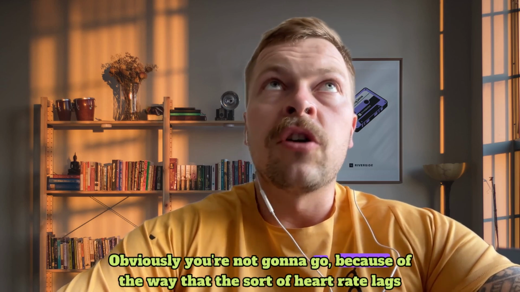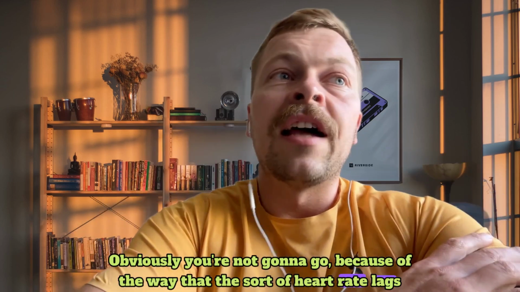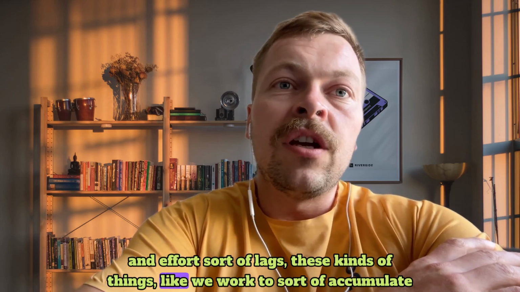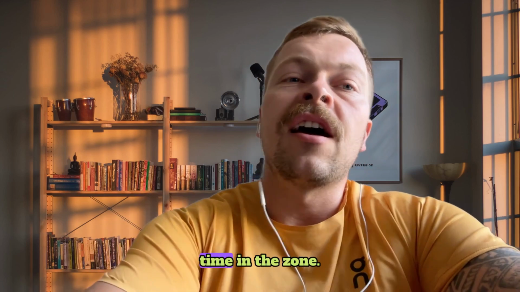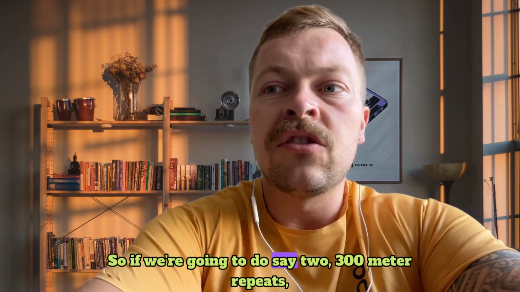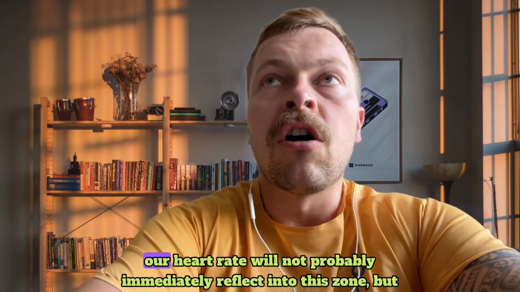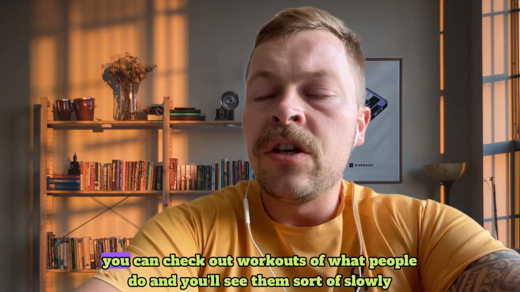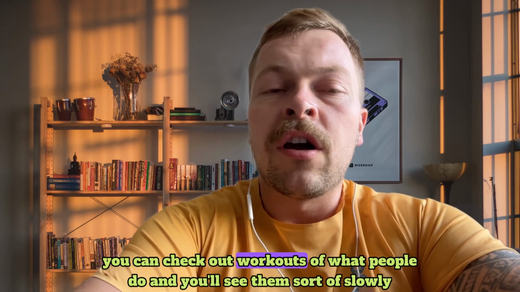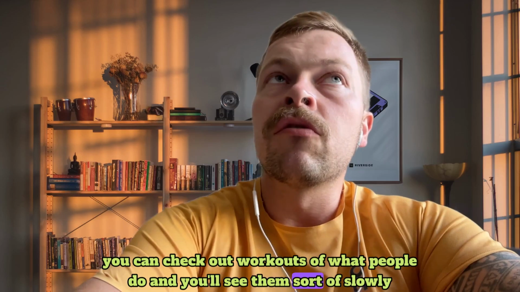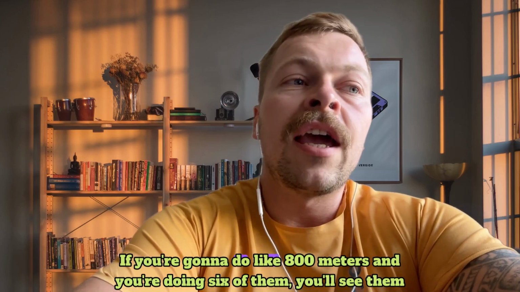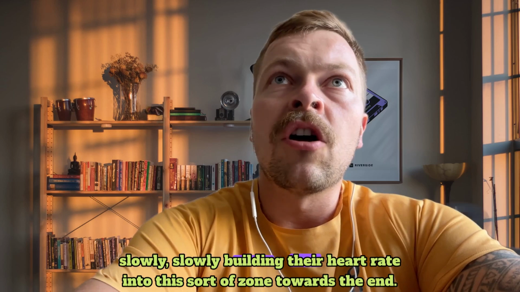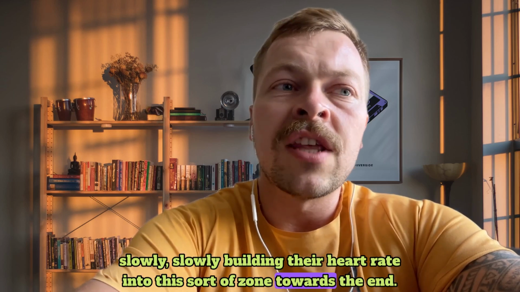Obviously, because of the way that heart rate lags and effort lags, we work to accumulate time in this zone. If we're going to do, say, 200-300 meter repeats, our heart rate will probably not immediately reflect in this zone, but you can check out workouts of what people do, and you'll see that if you're doing 800 meters and you're doing 6 of them, you'll see them slowly building their heart rate into this zone towards the end.